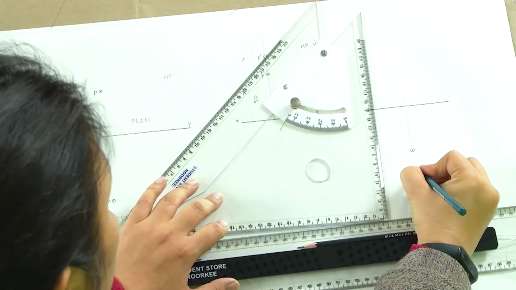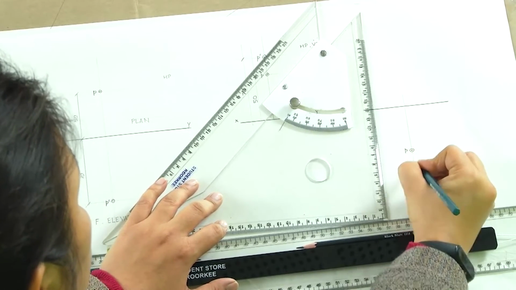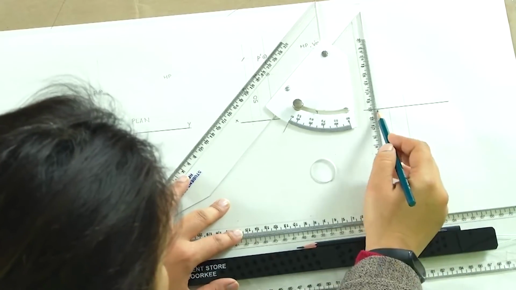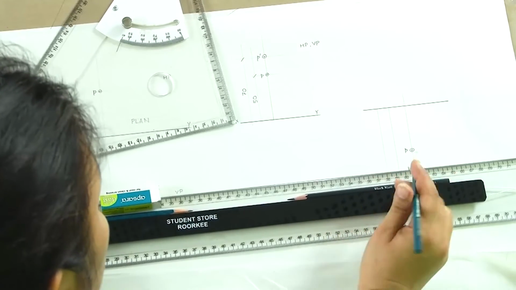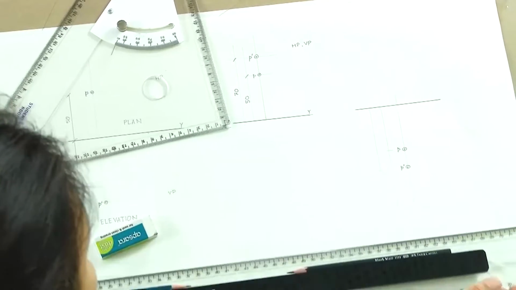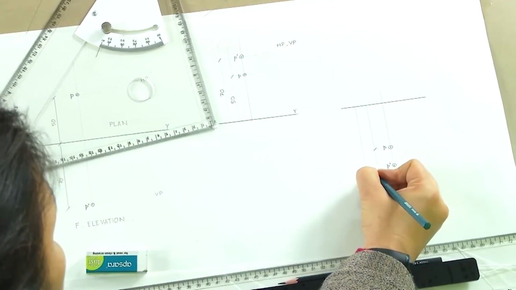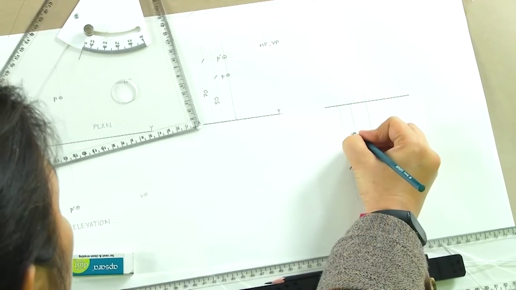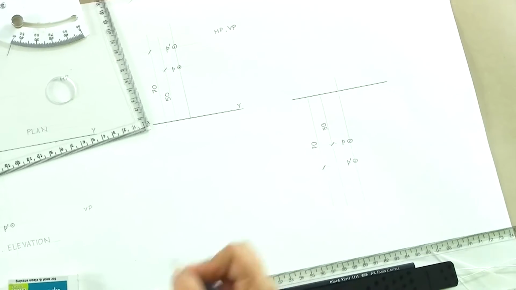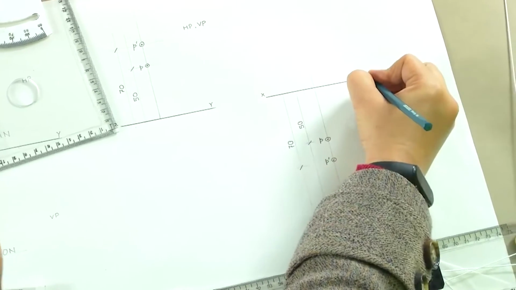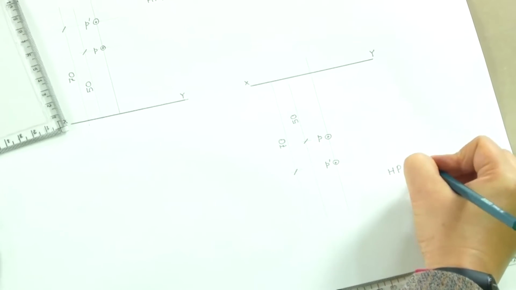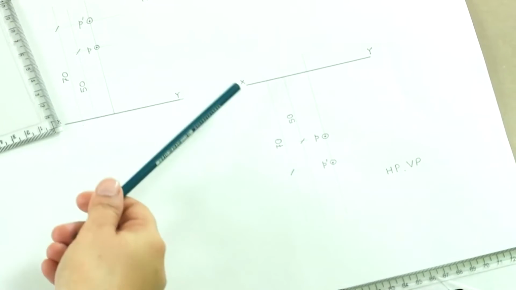This is P and this is P dash, and we mark the dimensions just like we did for the second quadrant. This is our reference line XY, and here in this drawing we have both HP and VP coming below the XY line.